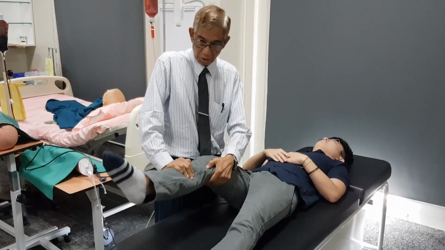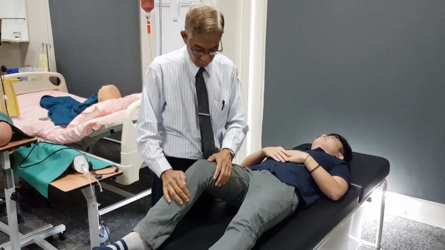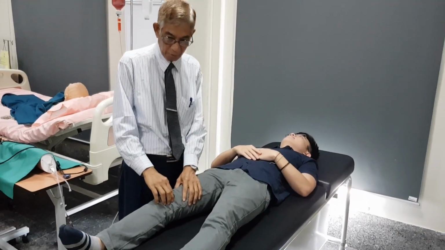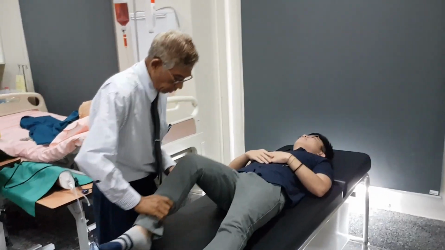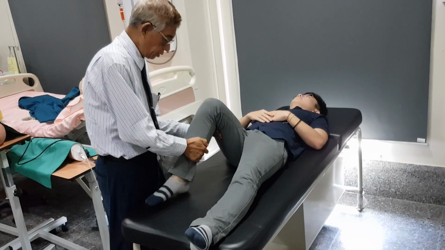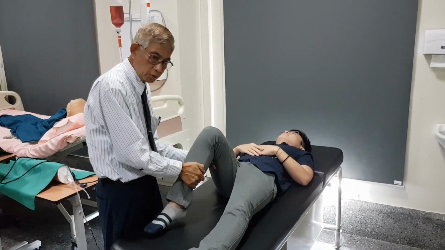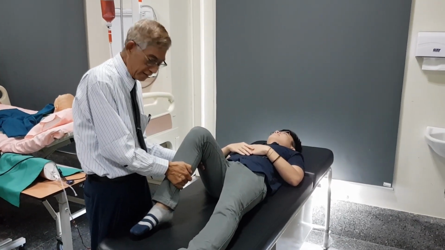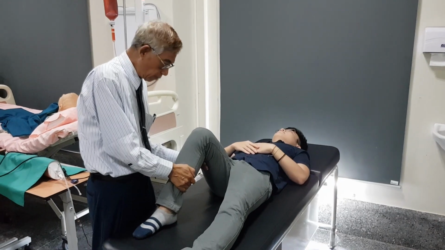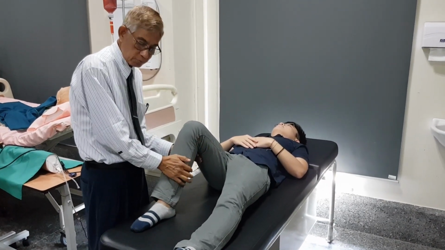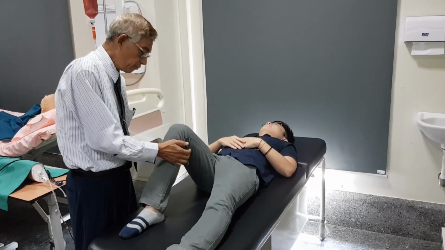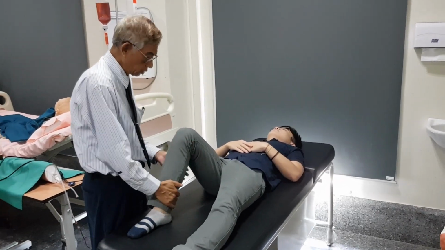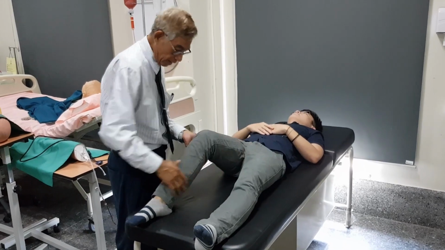This is the knee extension. The knee extensors are supplied by L3, 4. Then knee flexion, so flex. Now flexion against the resistance. The knee flexors are supplied by L5, S1. You have to do both sides.